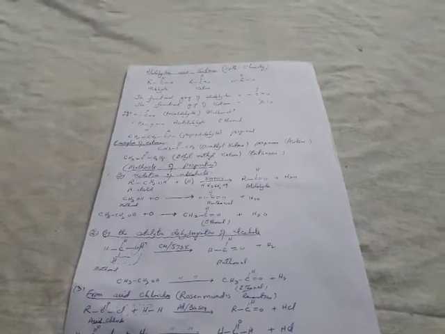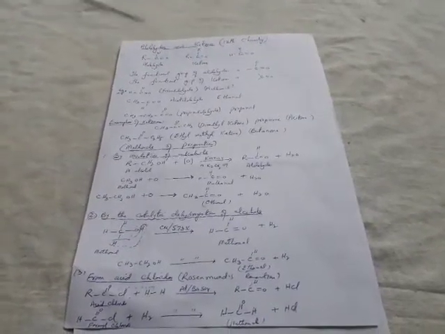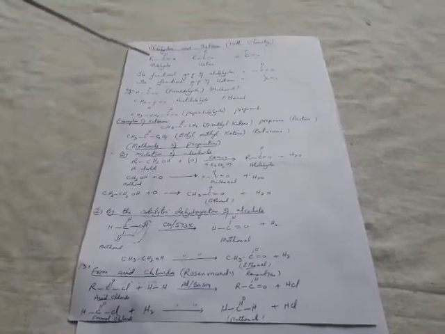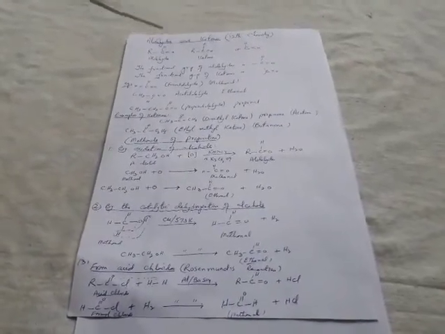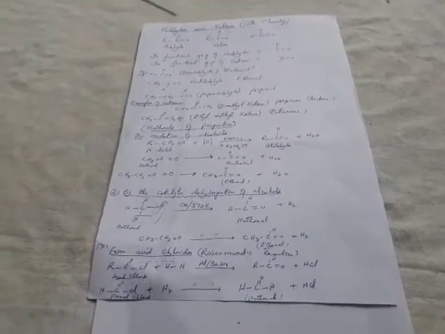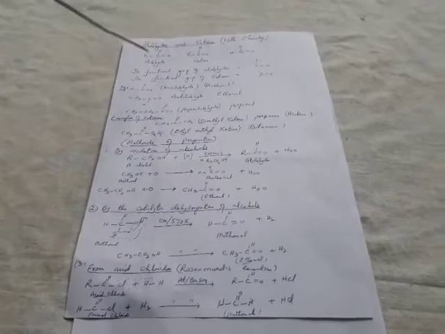Now in case of aldehydes, this carbonyl group is linked to an aryl or an alkyl group and a hydrogen atom, except in case of formaldehyde, where the carbonyl group is attached to two hydrogen atoms. Whereas in case of ketones, this carbonyl carbon is linked to two alkyl groups, which may be two similar alkyl groups, or an alkyl and an aryl group.